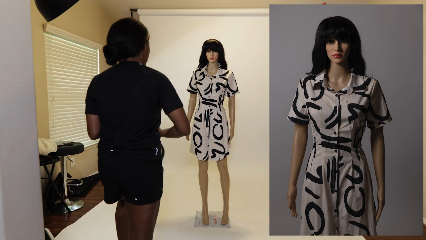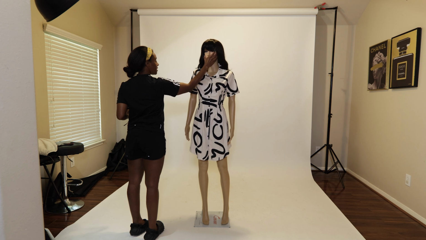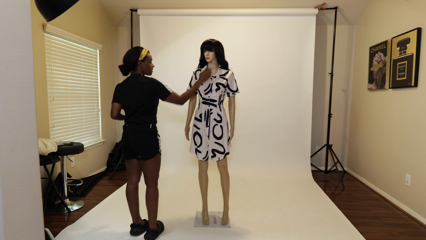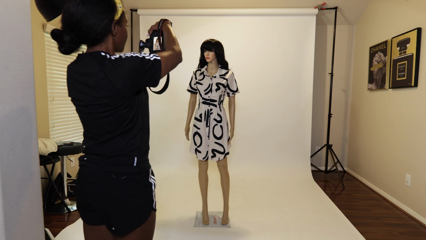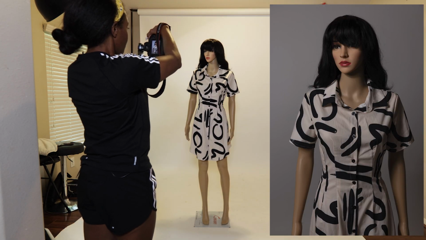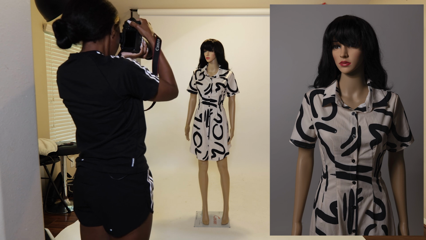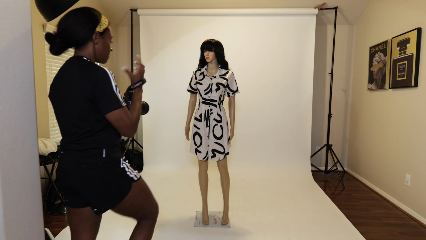All right, I want to do something. I'm going to go ahead and turn the face a little bit more this way so you guys can see how those shadows are actually falling. All right, perfect. So you guys can actually see all those shadows that's happening on this side of the face.